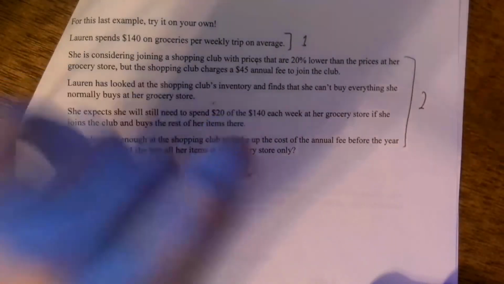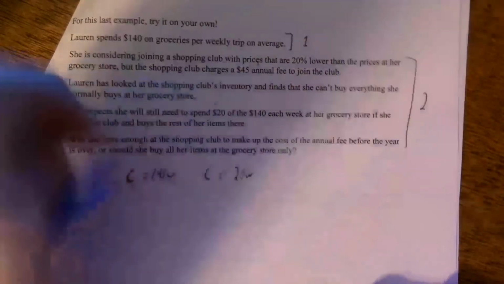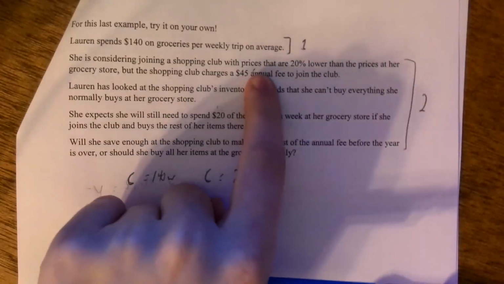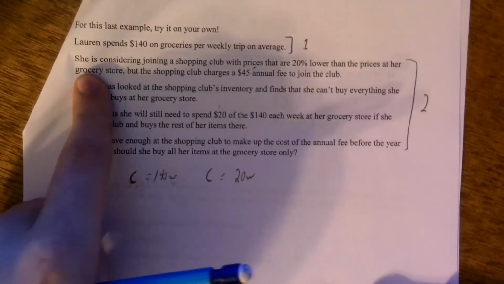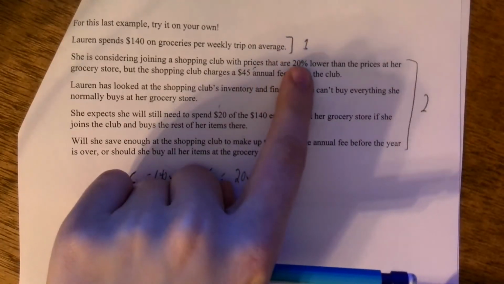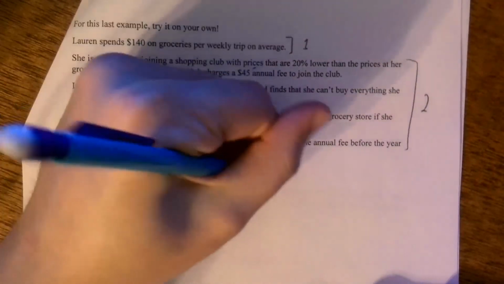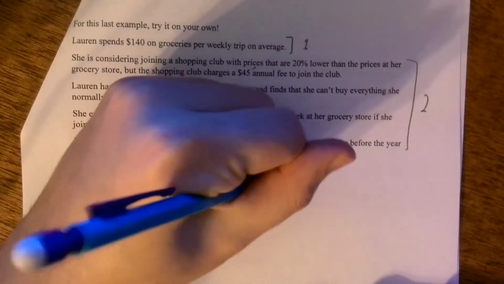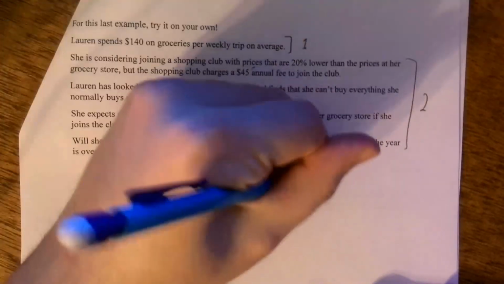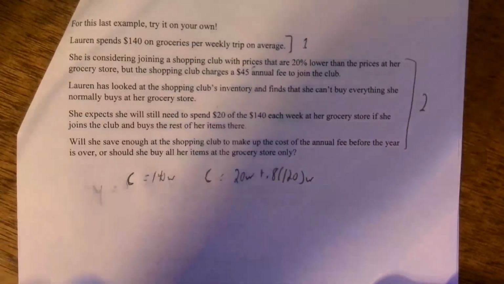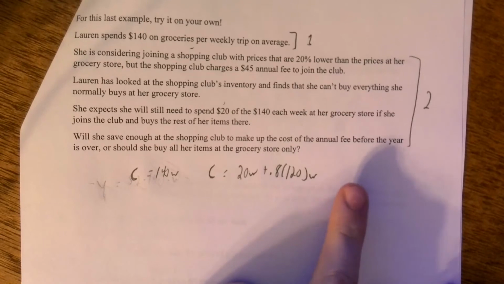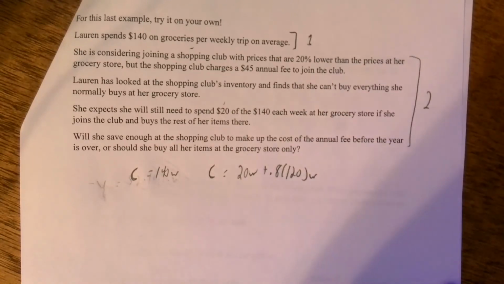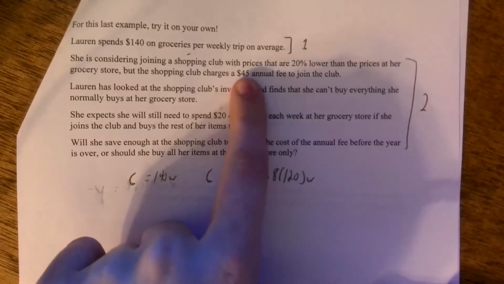And then we also know that she spends the other $120 at the shopping club, but it's 20% off, right? So it's 80% of the price. So we have to add to that 0.8 times 120 per week. So that's the 20% off. And then we have to add to that $45 for the annual fee, right?